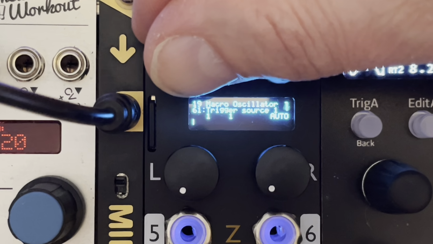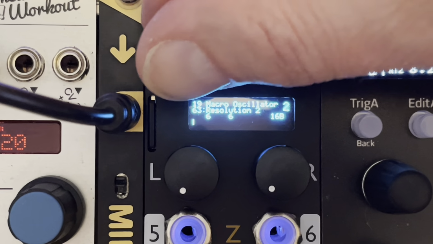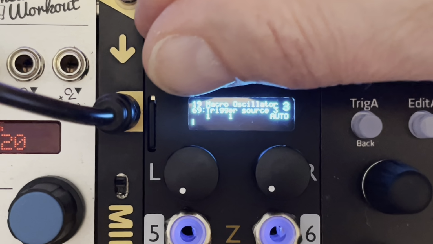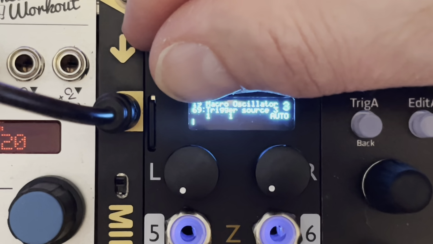And then you need to do it for trigger source 2. Okay, so that's page 65. And then page 69, you need to change that to 1 or to auto as well. So all of these need to be to auto.